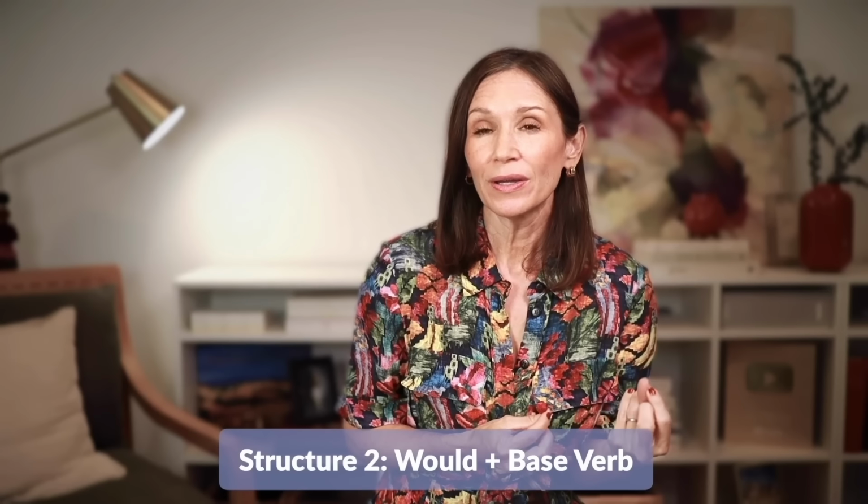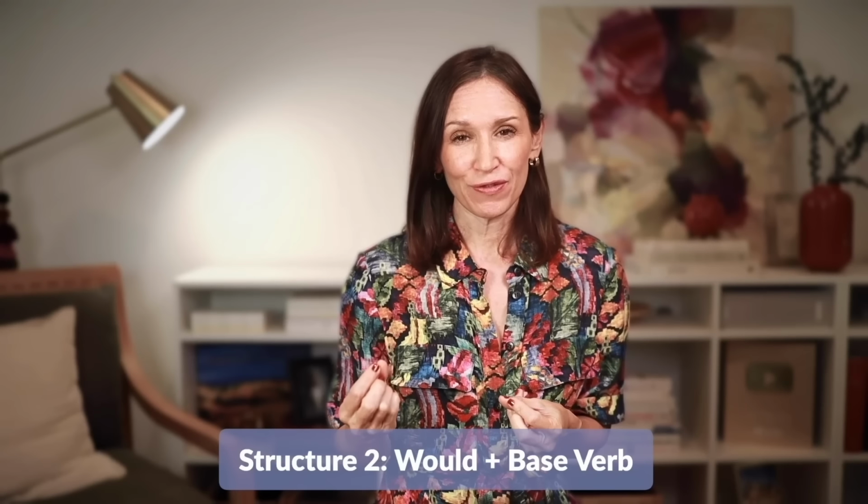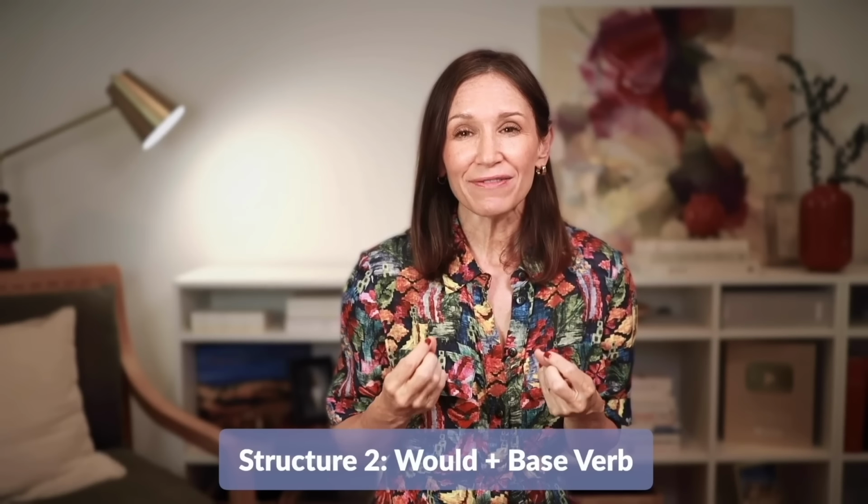All right, the second grammar structure for talking about the past is to use the word would with the base form of the verb. I love this structure because it brings past routines to life. It tells your listener what happened over and over again during a specific period of time in your past. In fact, it helps a memory feel like it's in motion. It helps someone visualize it.